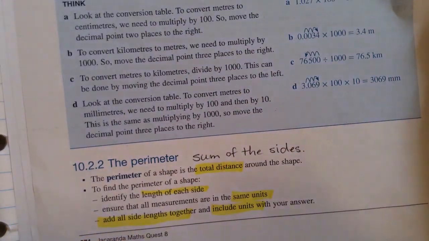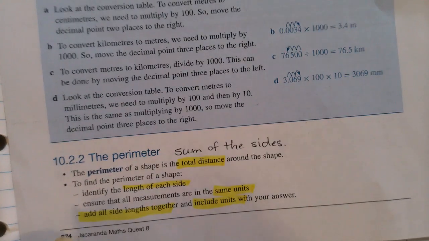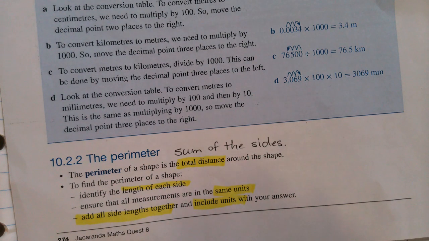Now I've got the right sheet. Sorry about that. Perimeter. A perimeter is only for a two-dimensional closed shape, meaning there's no holes in it.